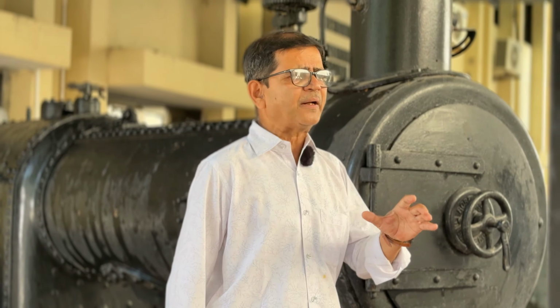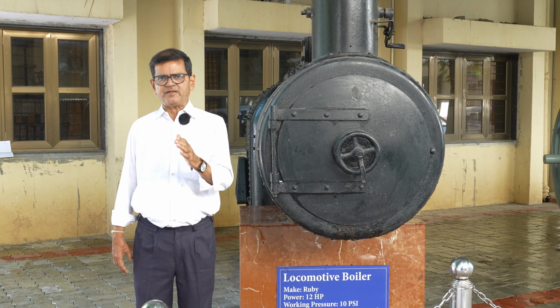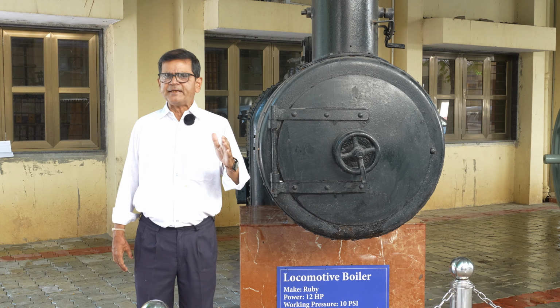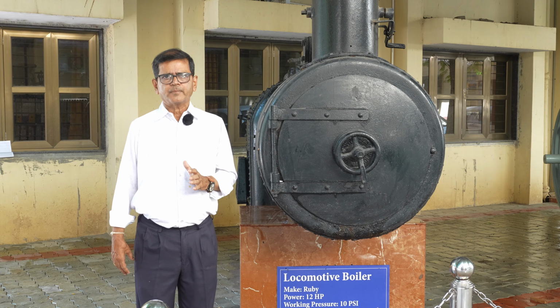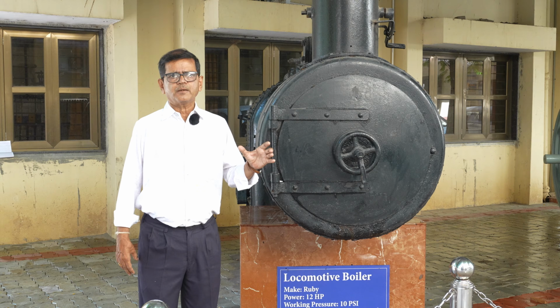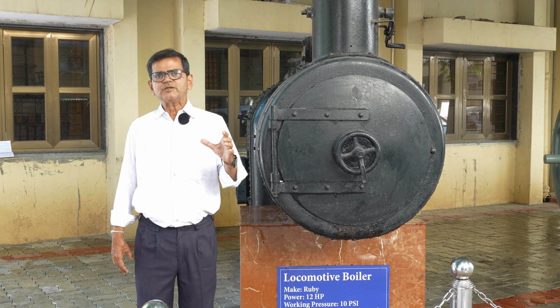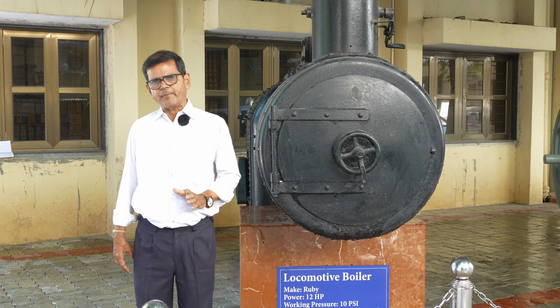When operation is going on, heat transfer takes place, water is heated up and steam is generated. This steam is utilized in a steam turbine as well as a steam engine for generating mechanical power.